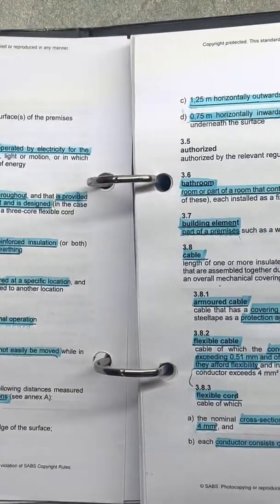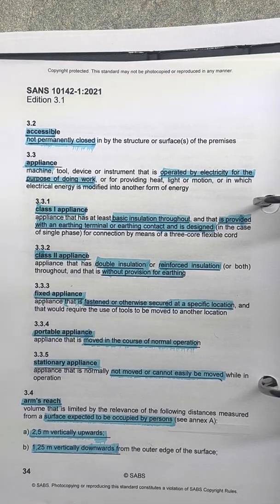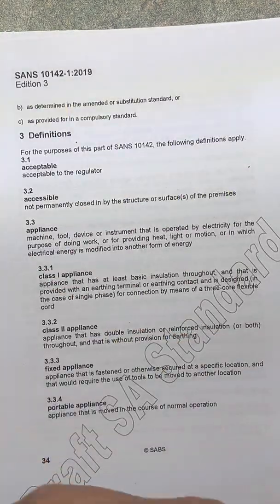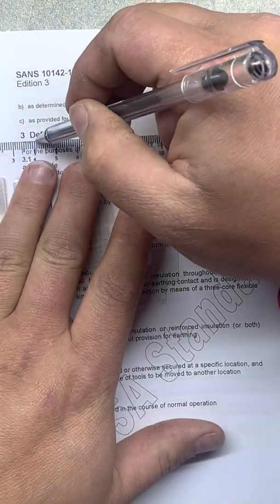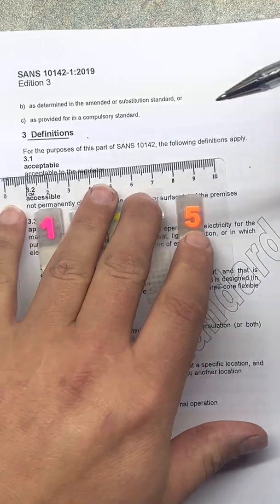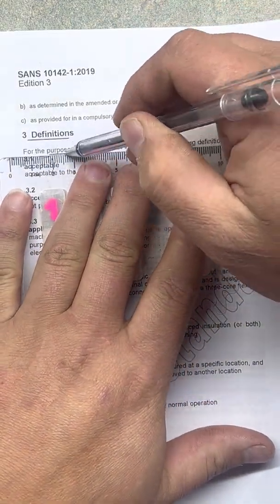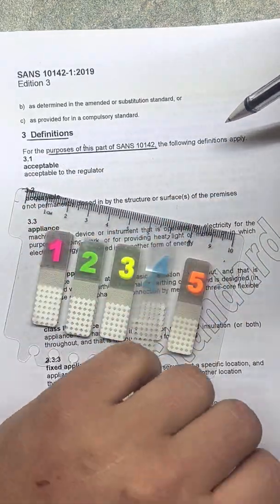What I normally do is I just highlight and mark out what is quickly understandable and how to understand the words. So definition is number 3. This is for the purposes of this part of SANS. The following definitions shall apply.